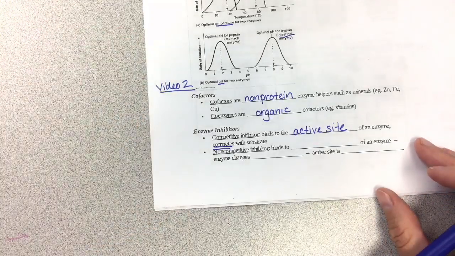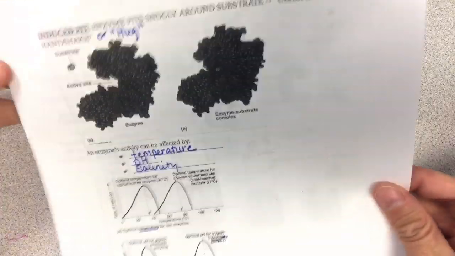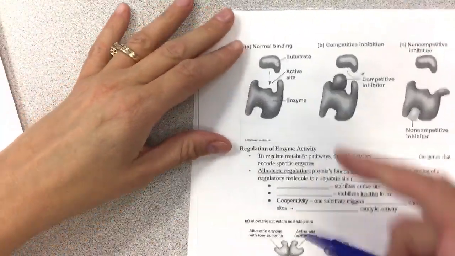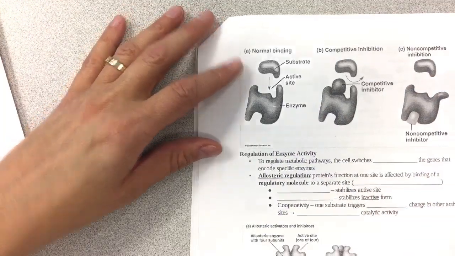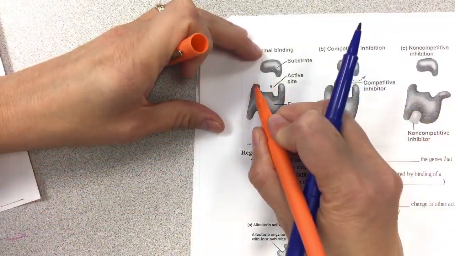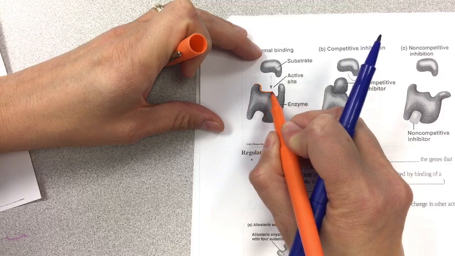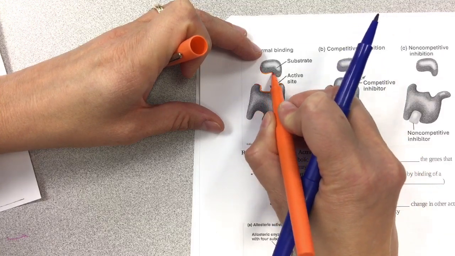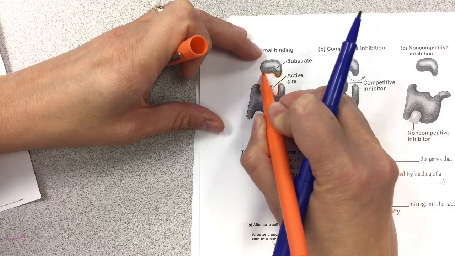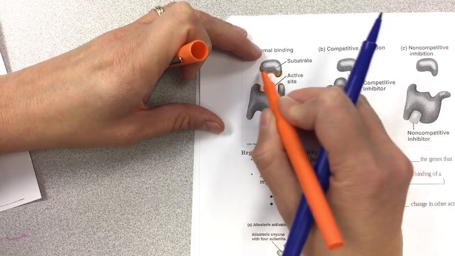If we look at the next page here, I have another sheet, let me turn this over. This is the normal binding of the substrate with the active site. Remember, the active site is a special spot in the shape of the enzyme itself that only the substrate can fit into, so the enzyme is specific to the substrate.